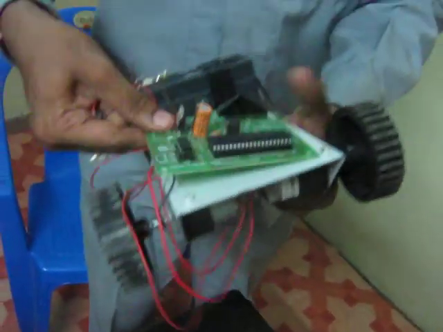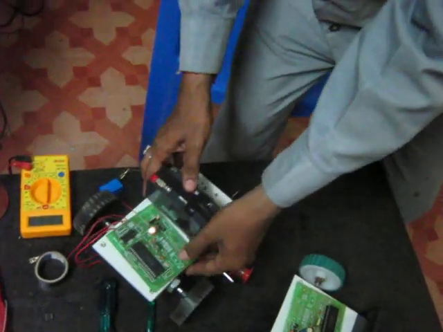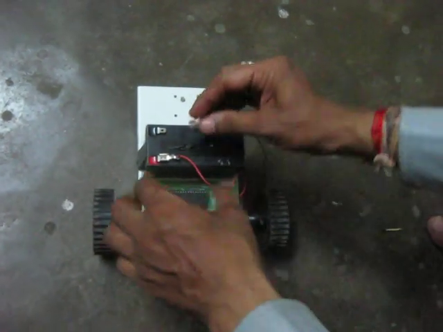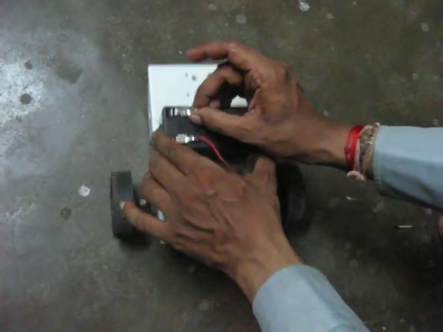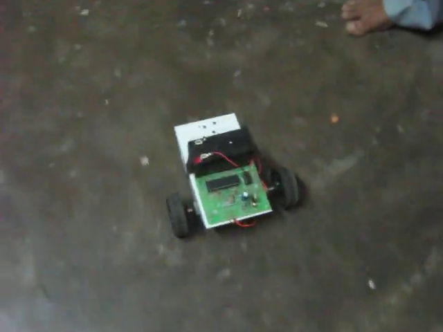Now we will test this robot in the robot room. Please come to the robot room. Now the robot is completely assembled. Now we will connect this battery to the robot, so the robot will start to work. For functioning, you have to program. You have to program the microcontroller using embedded C. That code, the hex code, is to be loaded into the flash program memory.